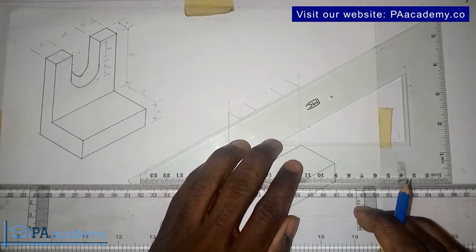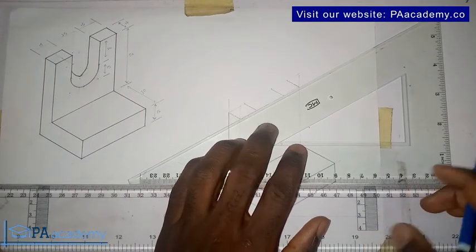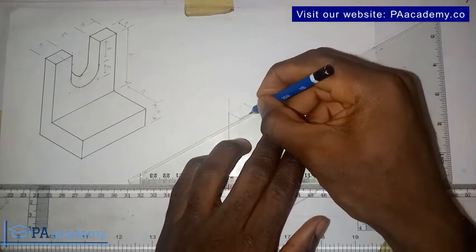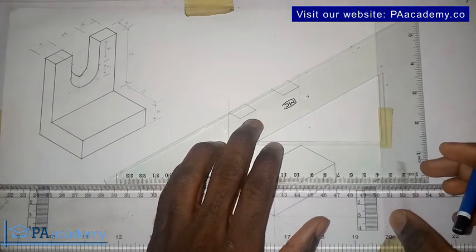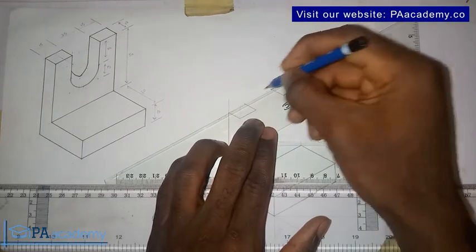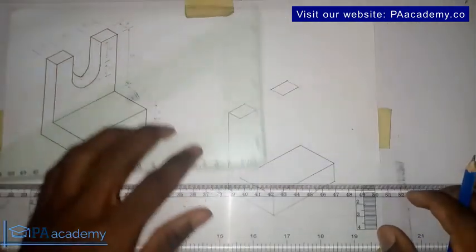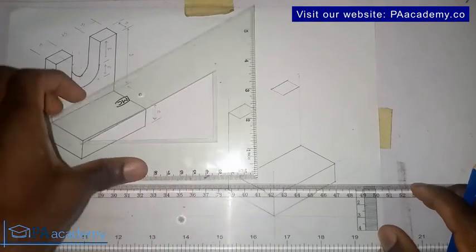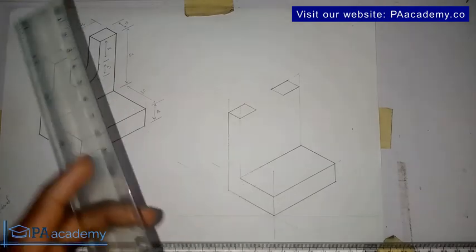So let me know if you are finding value in this particular drawing. All right, before I do that, let's make this line bold.